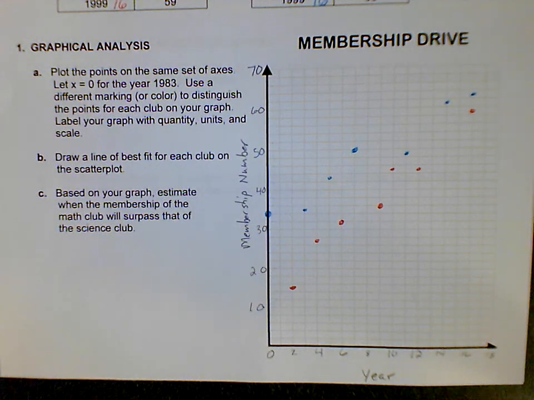Question B, draw a line of best fit for each club on the scatter plot. So remember, you want to draw a line that's kind of right in the middle and represents your data really well. So I'm going to go ahead and draw those lines of best fit.